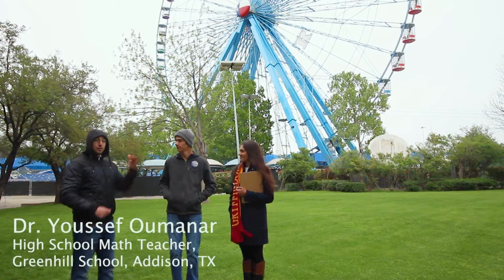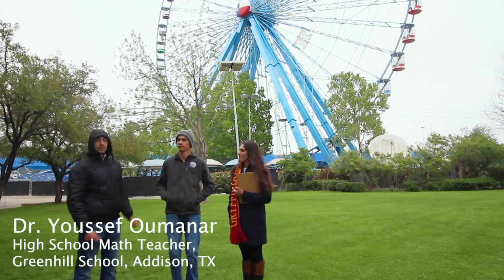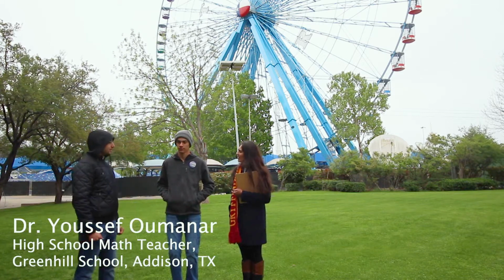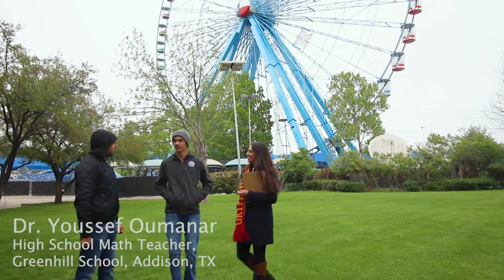Can we see Fort Worth from the top of that wheel? Very interesting. I think we should try to figure this one out. Yeah, let's try to do it.